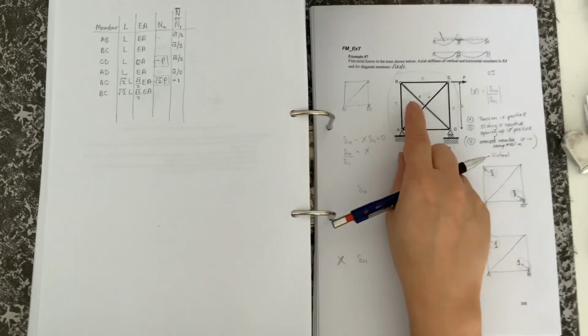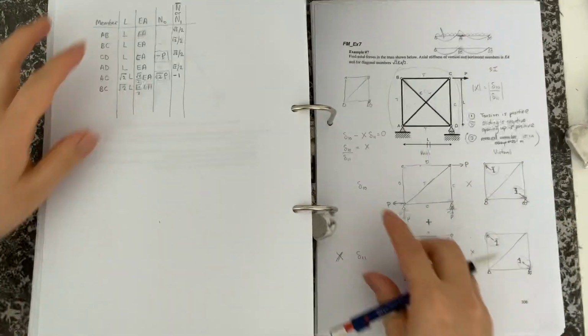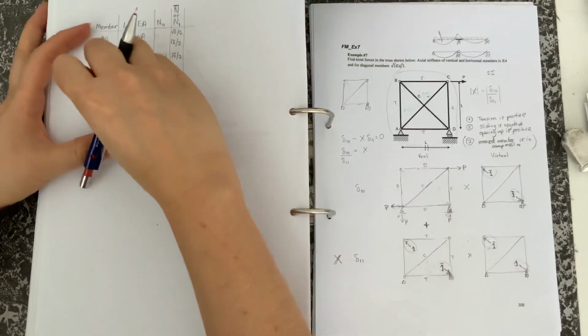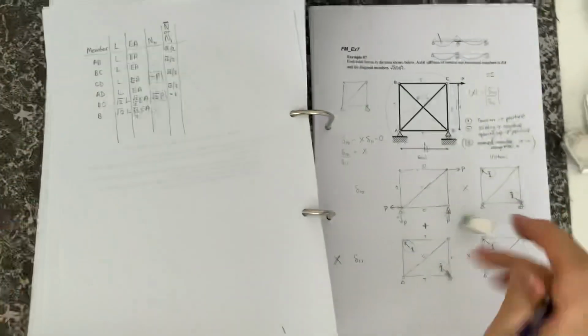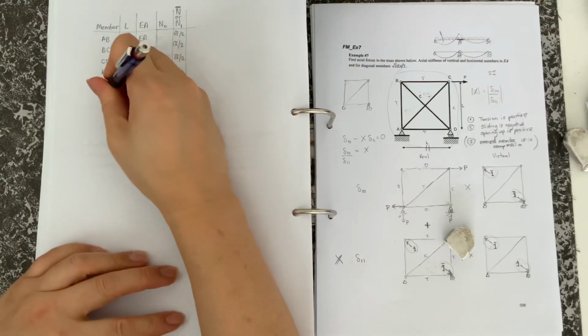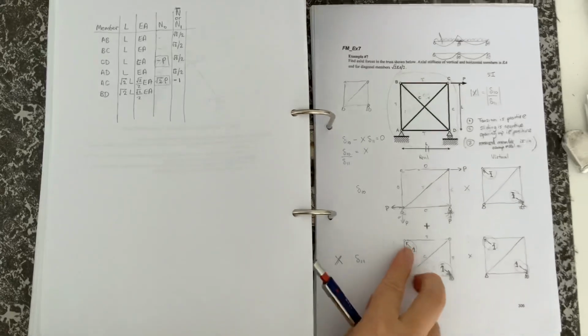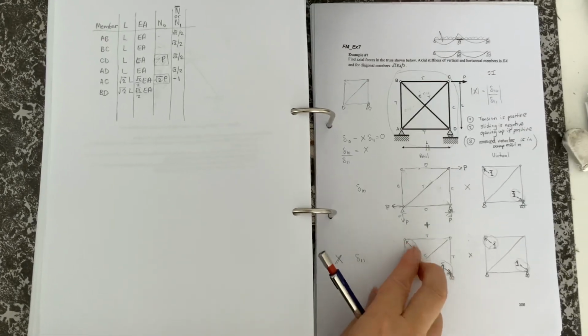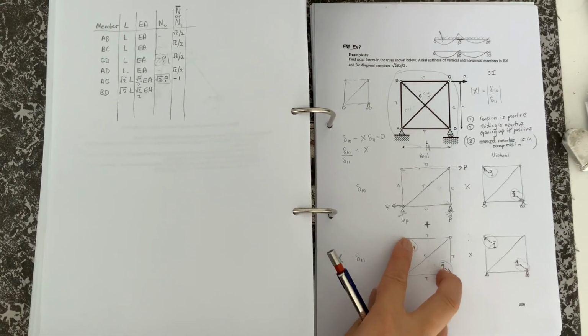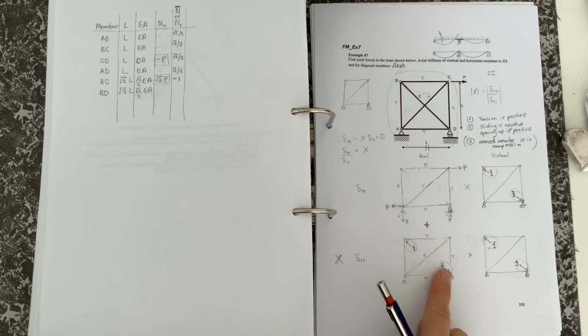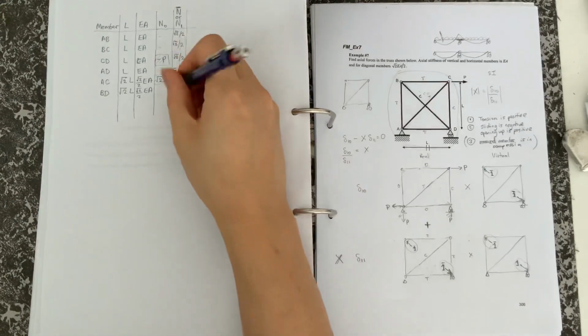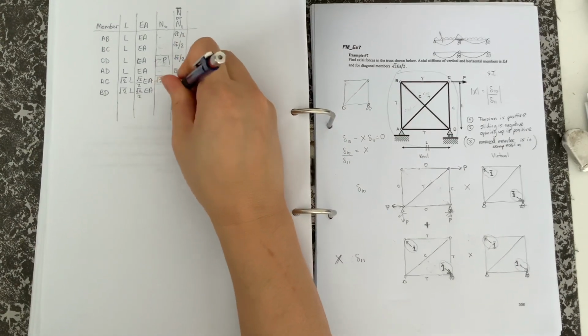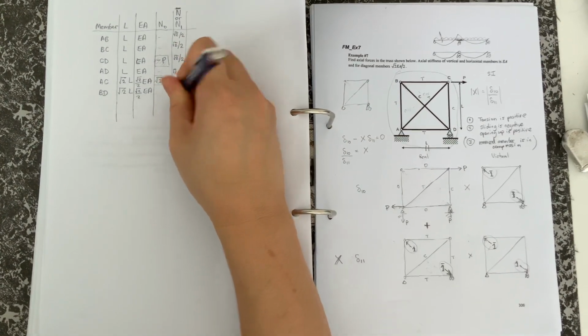And then what about BD? BD is the last one. We reasoned out that the direction of the force acting at the joint is going to be compression. So the force in that member is going to be -1, okay?